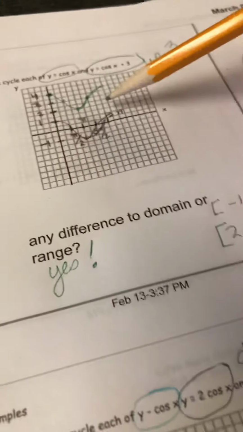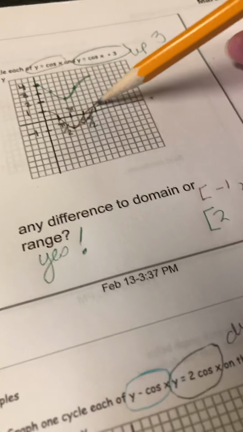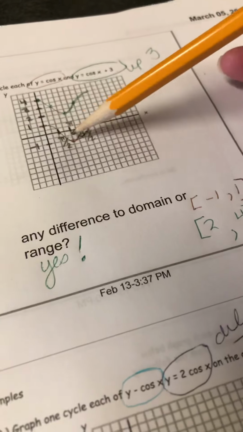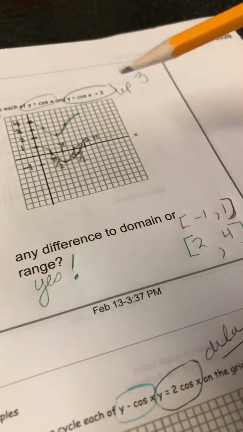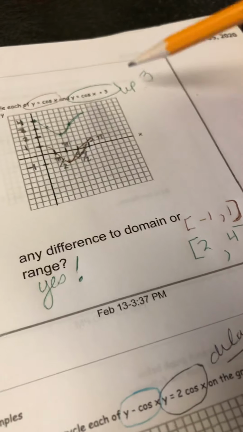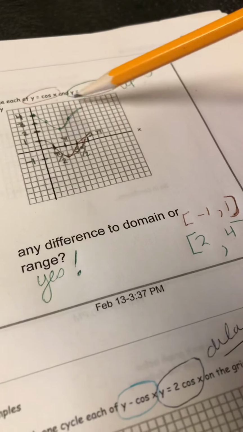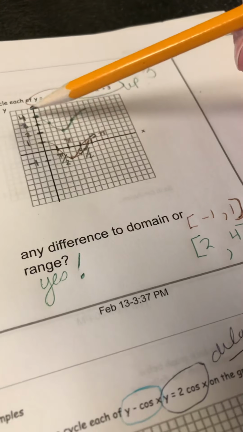which kind of reminds me of the half pipe. Not sure if there are any snowboarders in the class, but it's like the half pipe, or like Tony Hawk skateboarders out there. Anyways, so there's the half pipe. There's the cosine curve. But that plus 3, what I do with my green ink, I count 3 boxes.